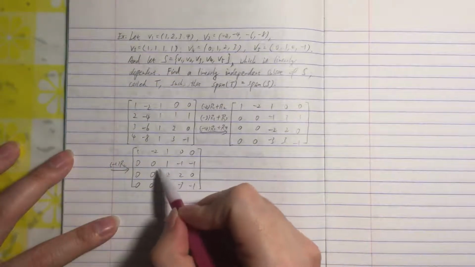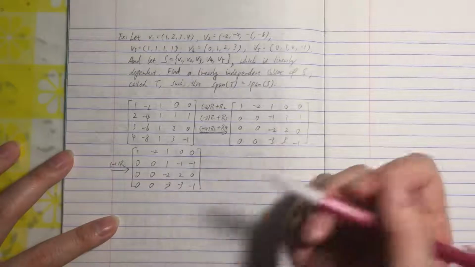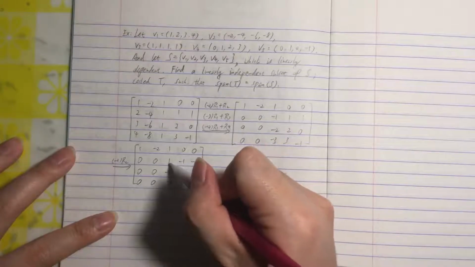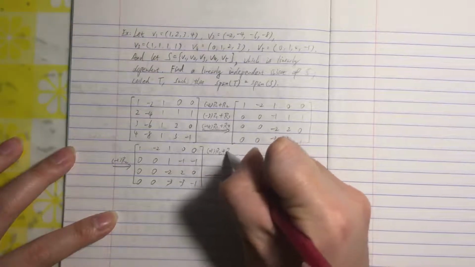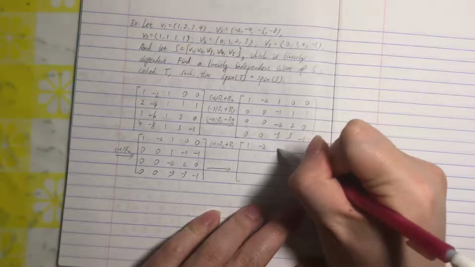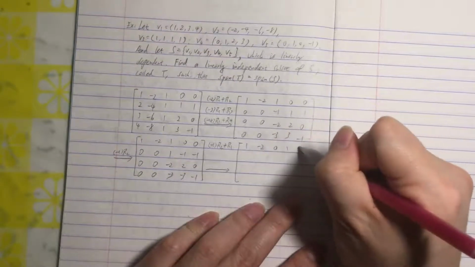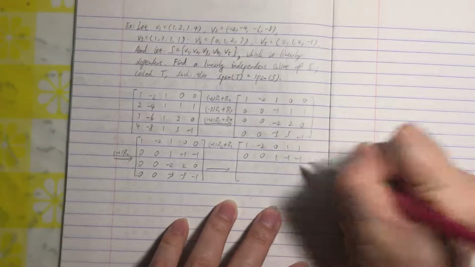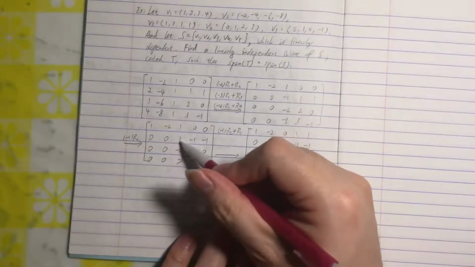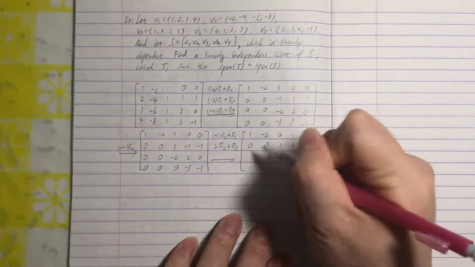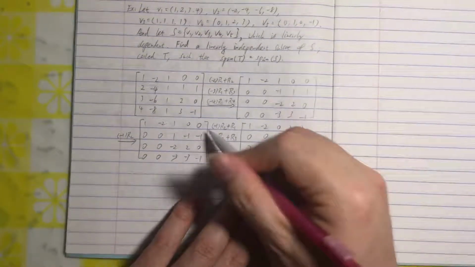Now in the second row, there's a leading one here. We try to make all entries above and below the leading one to be 0. I can multiply the second row by -1, add it to the first row. I get 1, -2, 0, 1, 1. The second row stays the same: 0, 0, 1, -1, -1. Next, I can multiply the second row by 2, add it to the third row. I get 0, 0, 0, 0, -2.